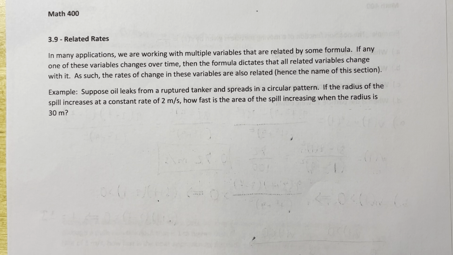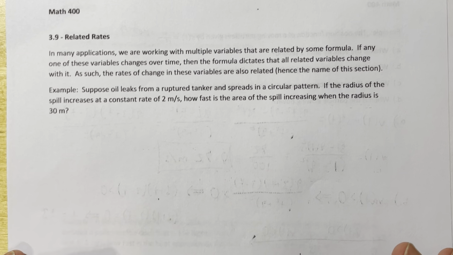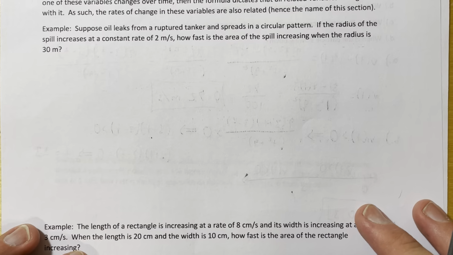And so associated with each of those variables is a rate of change with respect to time. And that's where you get these rates that end up being related to each other as well, hence the name related rates. It's difficult to wrap your mind around this without looking at a bunch of examples to see what it is that I'm talking about. So let's just go right into the examples.